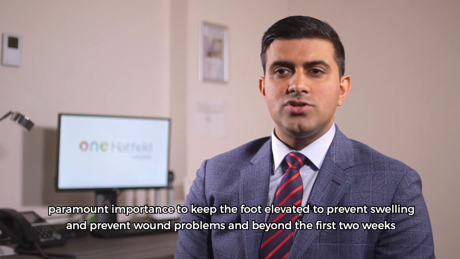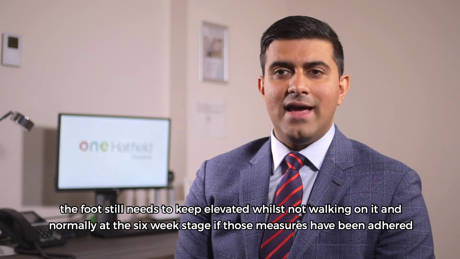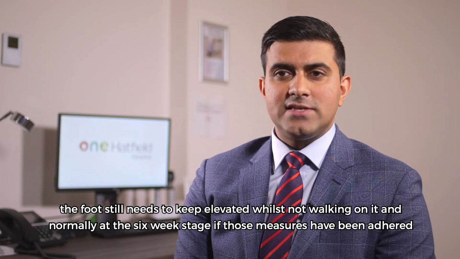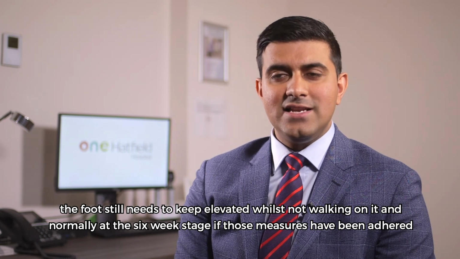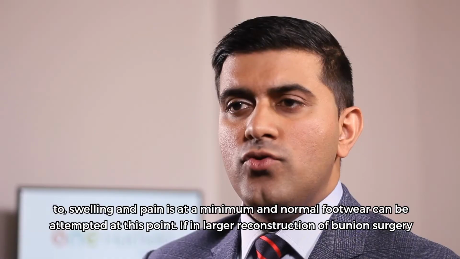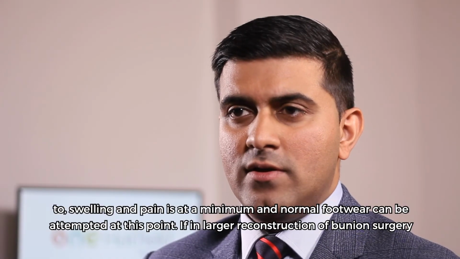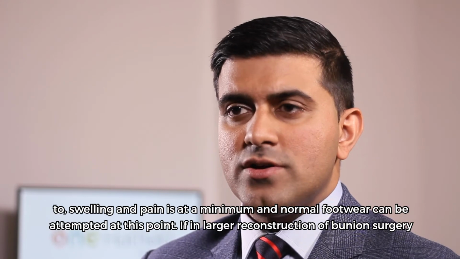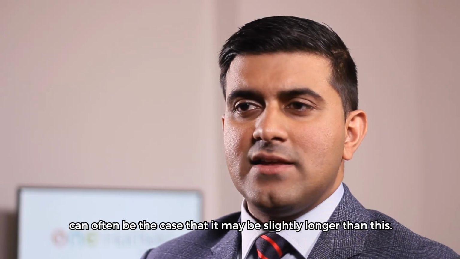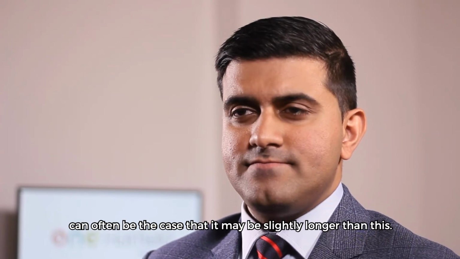And beyond the first 2 weeks, the foot still needs to be kept elevated whilst not walking on it. And normally at the 6-week stage, if those measures have been adhered to, swelling and pain is at a minimum, and normal footwear can be attempted at this point. In larger reconstructions of bunion surgery, it can often be the case that it may be slightly longer than this.